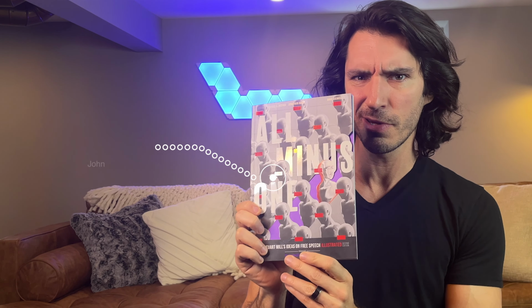and it is this really cool, beautifully designed book over here called All Minus One, John Stuart Mill's Ideas on Free Speech. Very specifically, I believe this is chapter 2 of his famous book On Liberty. I can't say that this particular book does a good job of boiling it down to base level, but the advantage is it does allow you to read John Stuart Mill's actual ideas on this topic. So let's dive into how you use this framework to make better decisions.